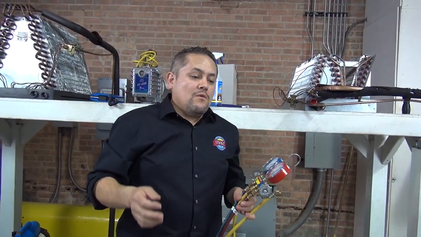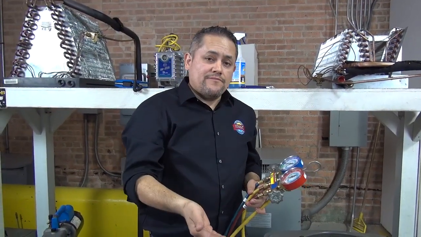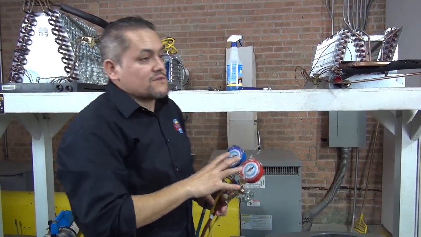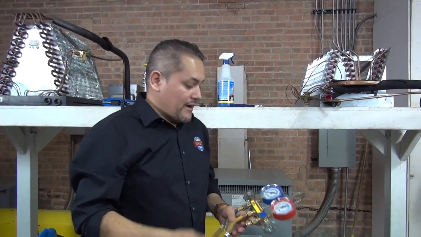Now, before you add Freon into the system, of course, you're going to have to do the vacuum. Always, all the time. That will be a different class. Before you add Freon, you have to do the vacuum and make sure there are no more leaks, using the micron gauge, and that's going to help you better.